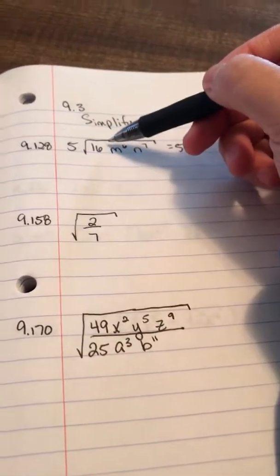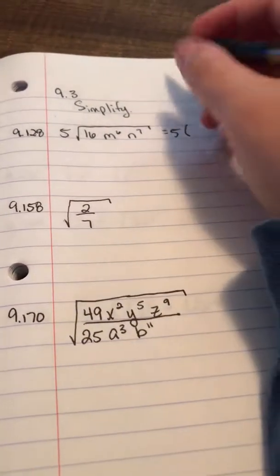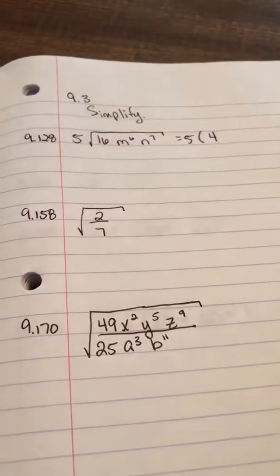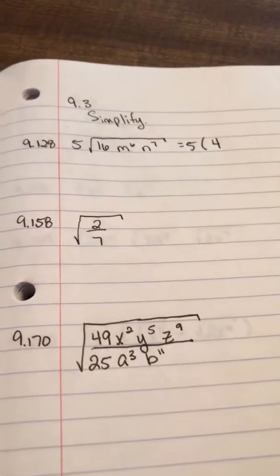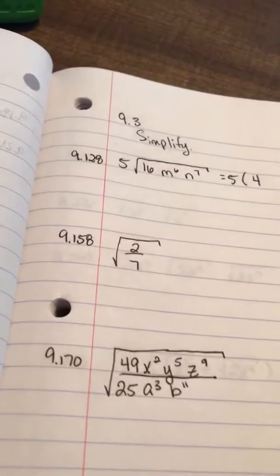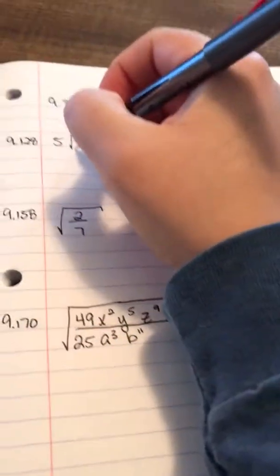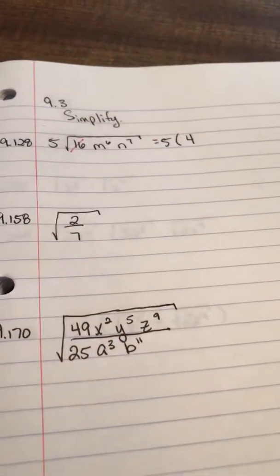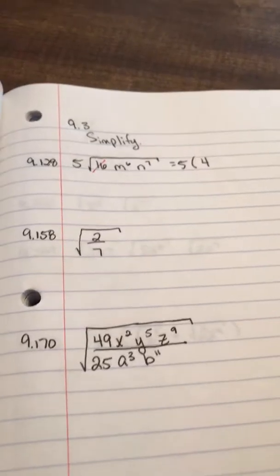So 5 square root of 16, the square root of 16 is 4, so that one goes away. And some of these, when you start doing these, they get longer and longer. It gets harder and harder to keep track of. So if you want to just cross it out, that's fine to help you.